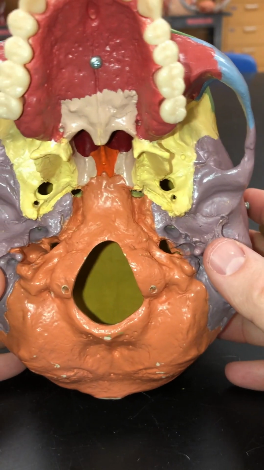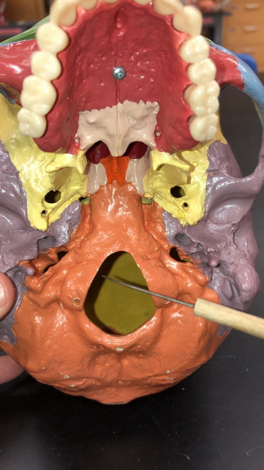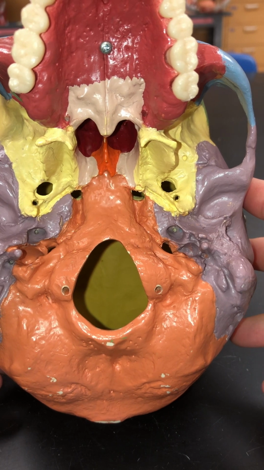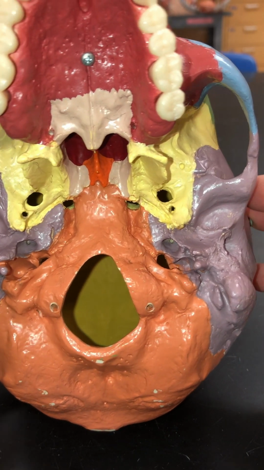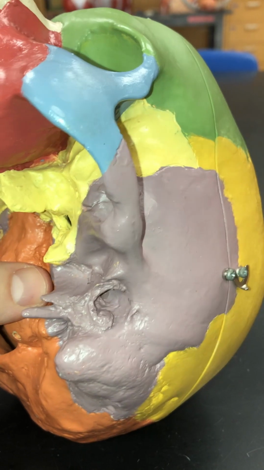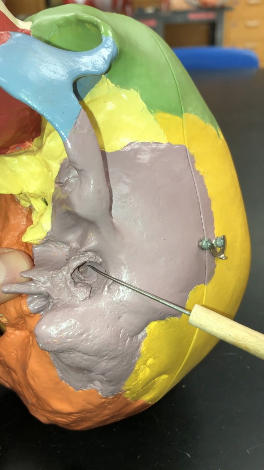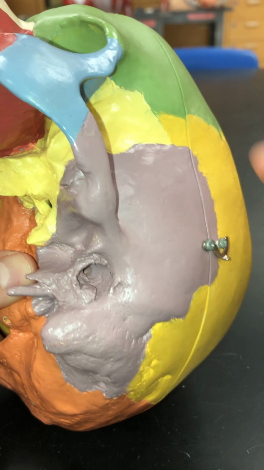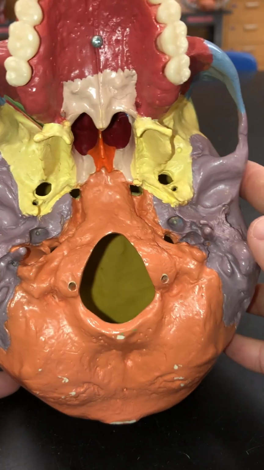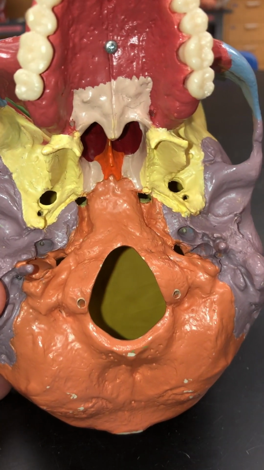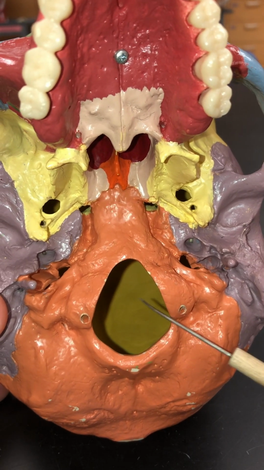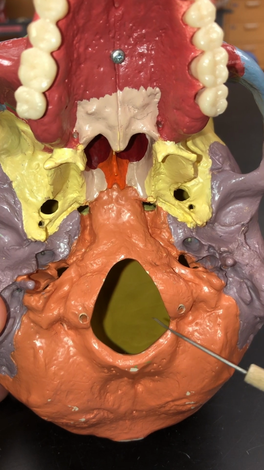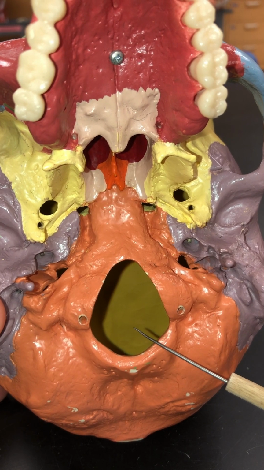Let's then move down and start looking at some of these big holes and big openings that we can see where blood vessels and nerves are going to run into and out of the skull. From the side, we can see that external acoustic meatus for our ear. And from that inferior view again, we can see a bunch of these holes. Let's start off with the easiest one. This large hole right here, that's our foramen magnum, sometimes called the magnum foramen. It's the big hole for our spinal cord.